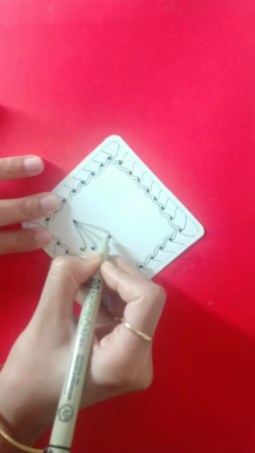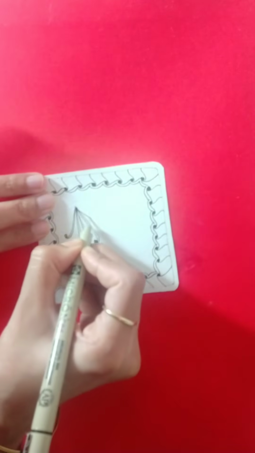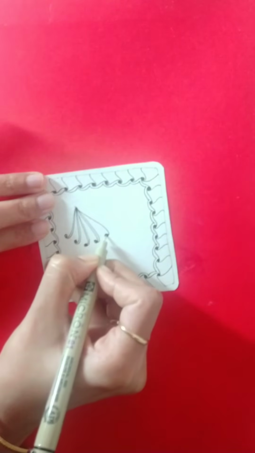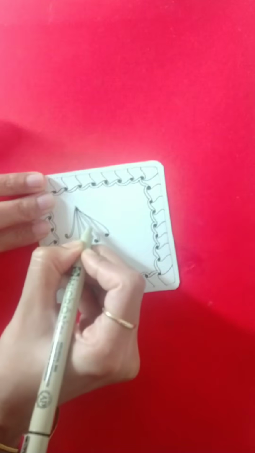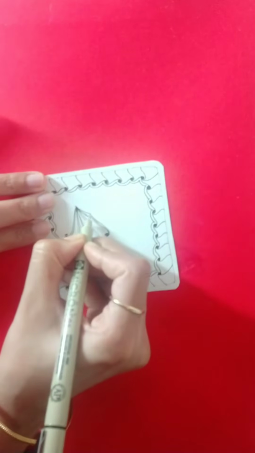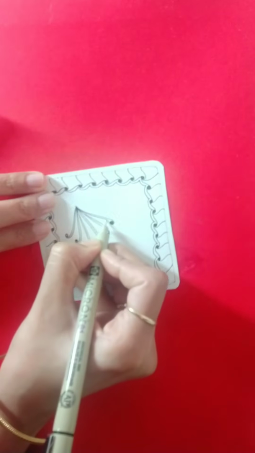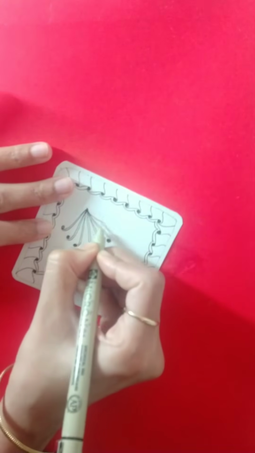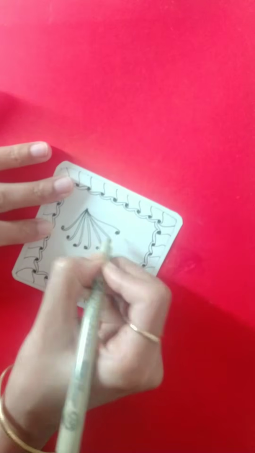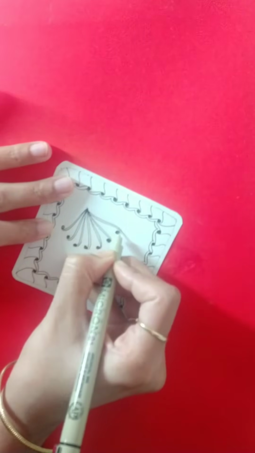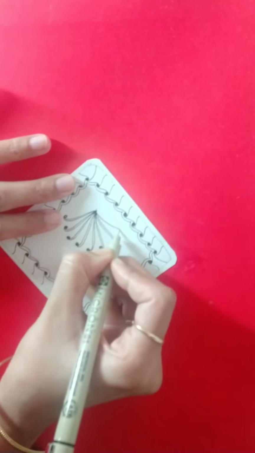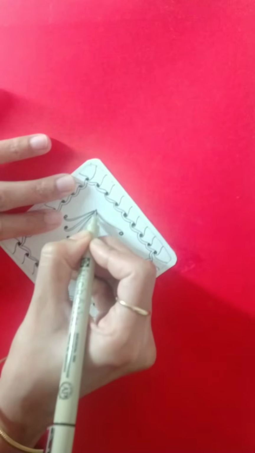It's entirely up to you. You can draw it simply, not necessary to add the double lines necessarily. I've shown you how.